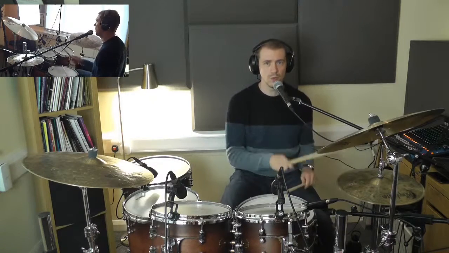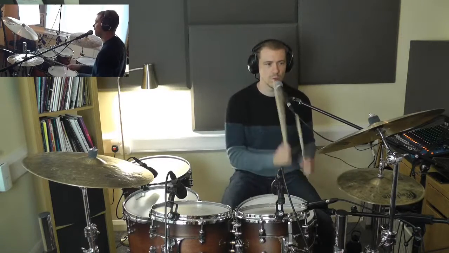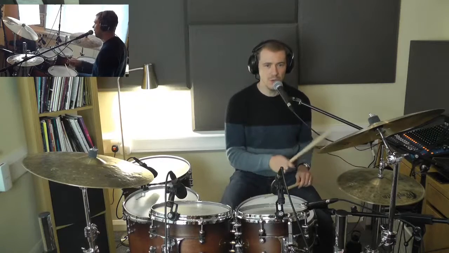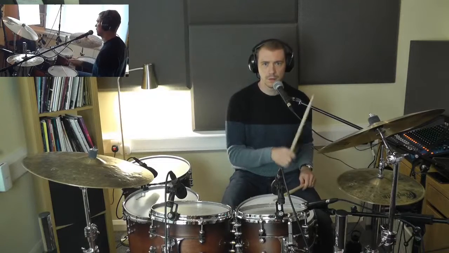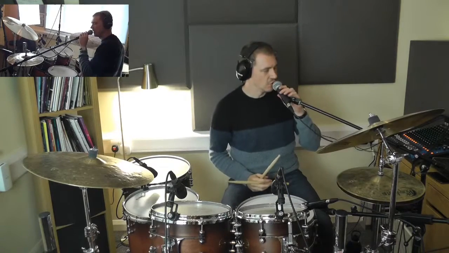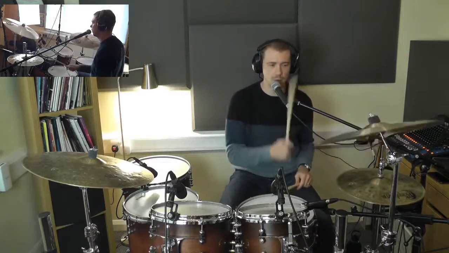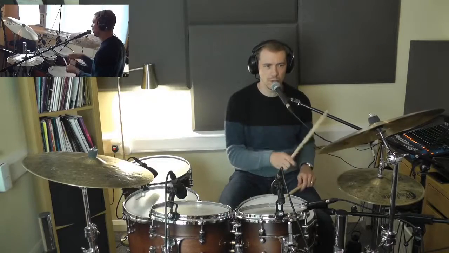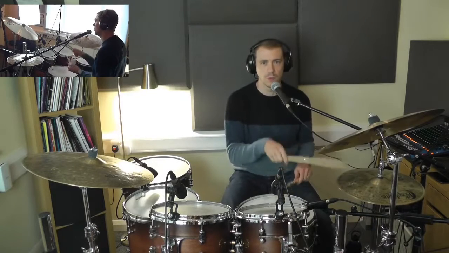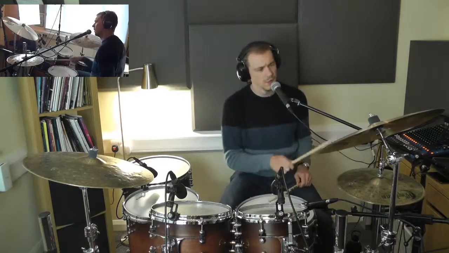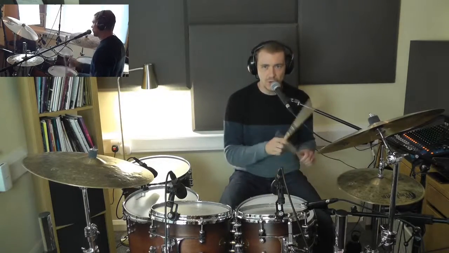Just using that bass drum now, using that bass drum to kind of tee up that downbeat on the 3. You can be as adventurous as you like with it, as long as it serves the groove.